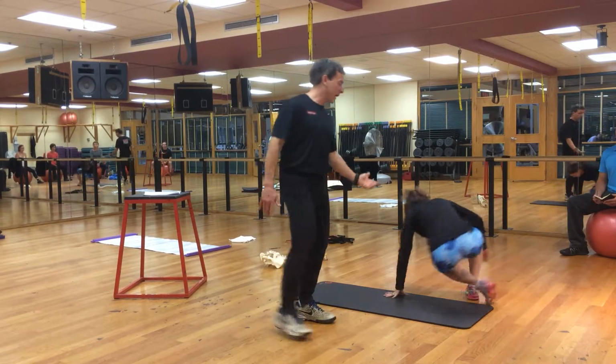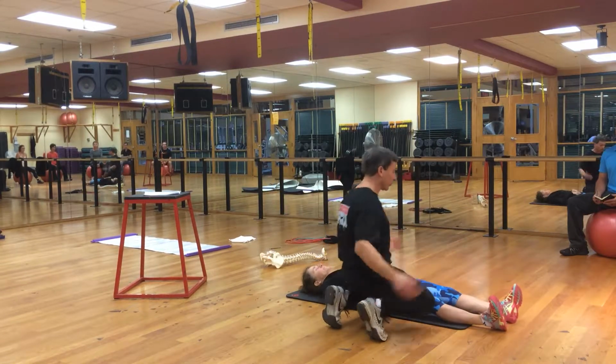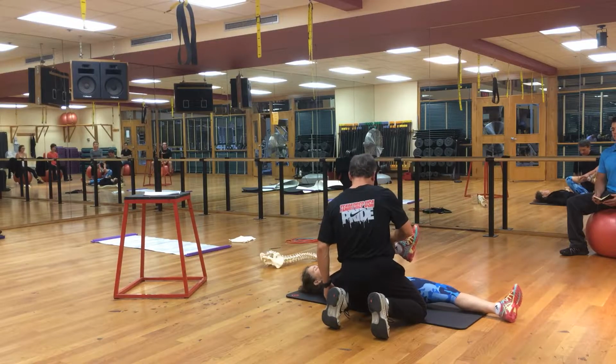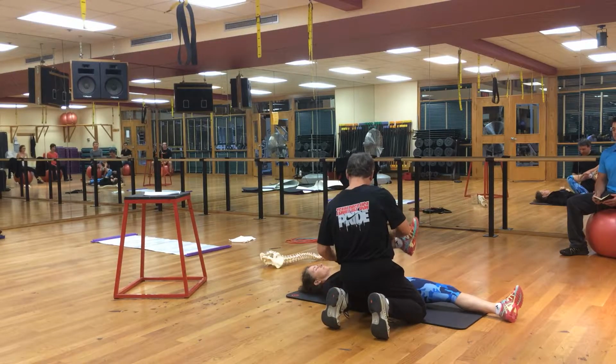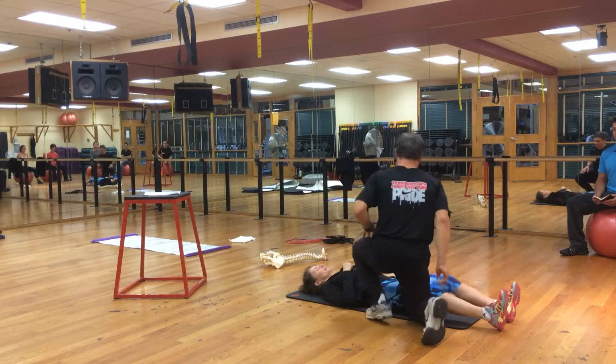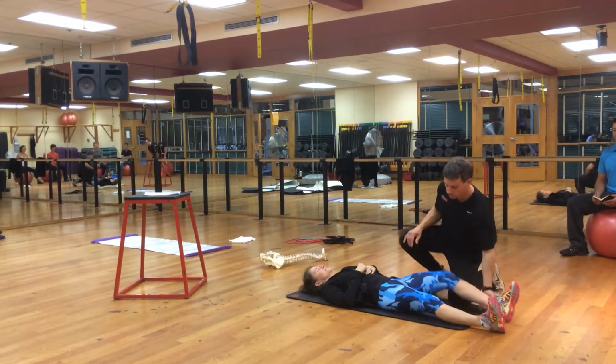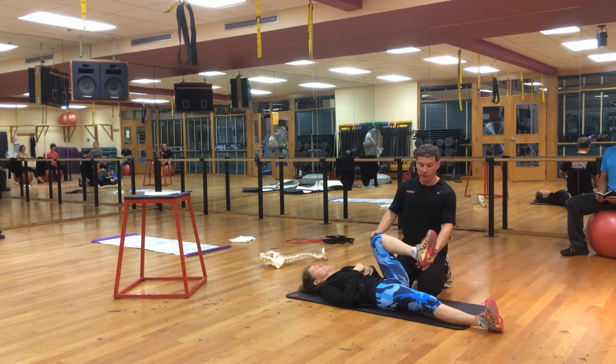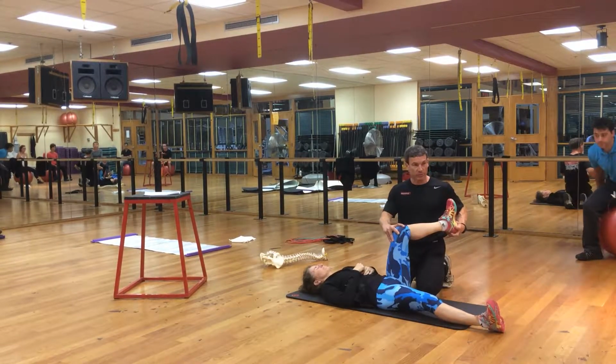Wendy, go back here for me, please, if you don't mind. So if I'm going to check her hip flexion, she's on her back. I might as well check her hip internal rotation, right? Can she go straight up without compensating? Yeah, she's looking at 120 degrees. Okay, so plenty of motion there. But while she's here, I might as well just check her internal rotation.